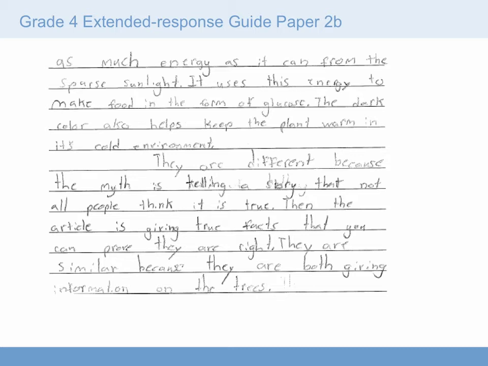They are different because the myth is telling a story that not all people think is true. Then the article is giving the facts that you can prove they are right. They are similar because they are both giving information on the trees.